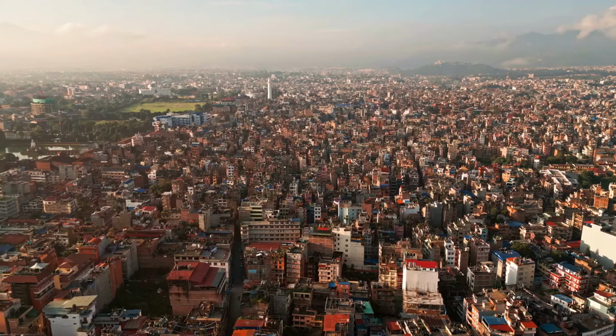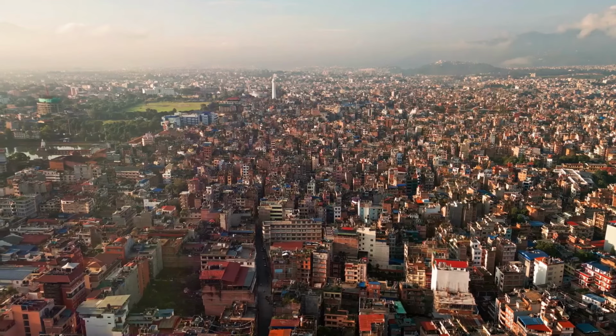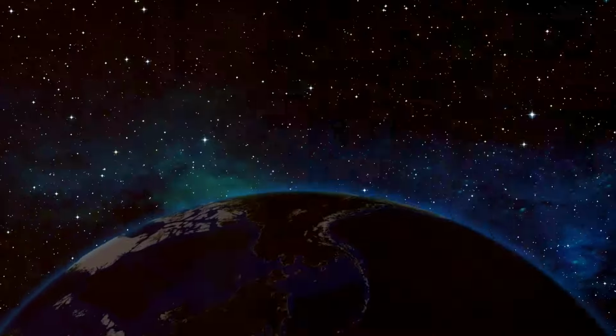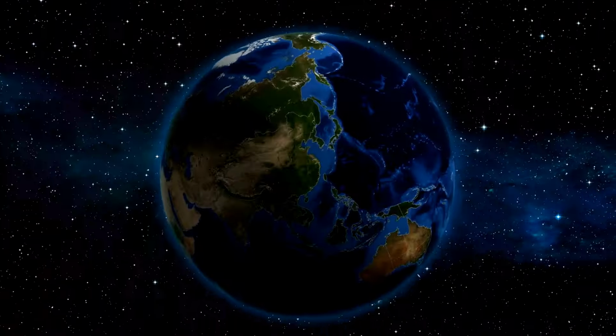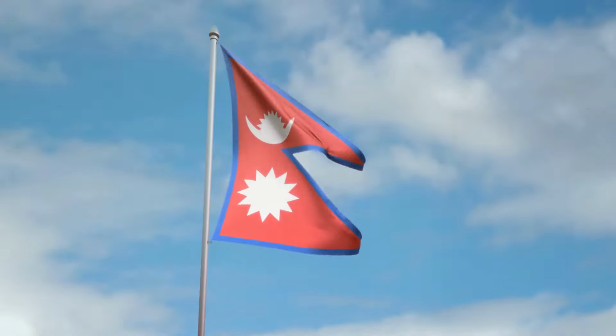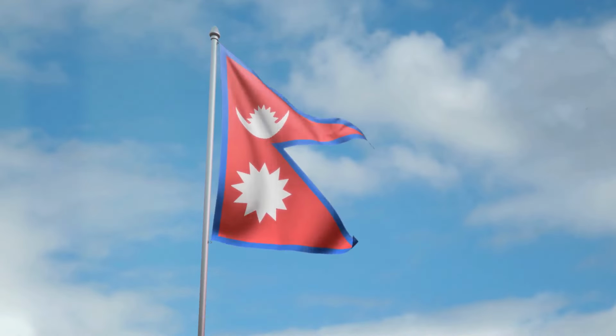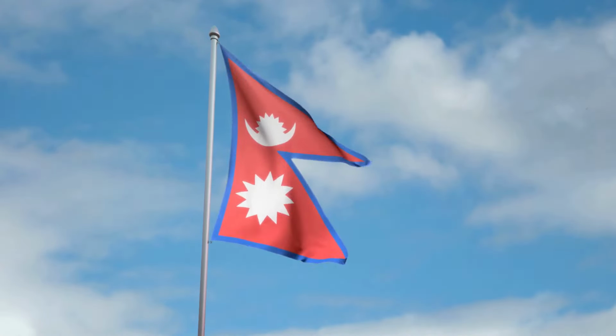Section 7. Nepal Today, a modern nation. Nepal today is a far cry from the Greater Nepal of the 18th and 19th centuries. The country has undergone significant political and social transformations. The monarchy was abolished in 2008, and Nepal is now a federal democratic republic.